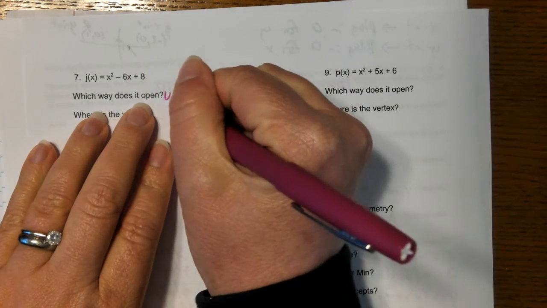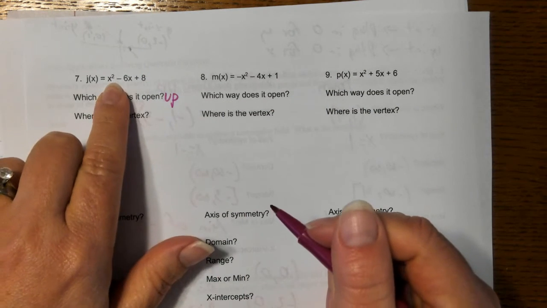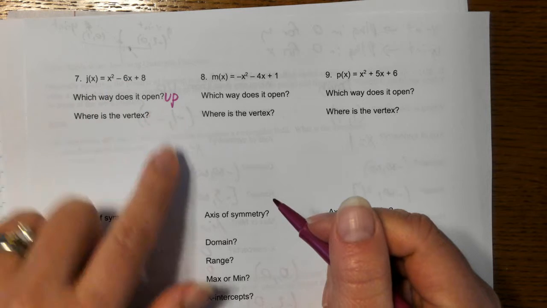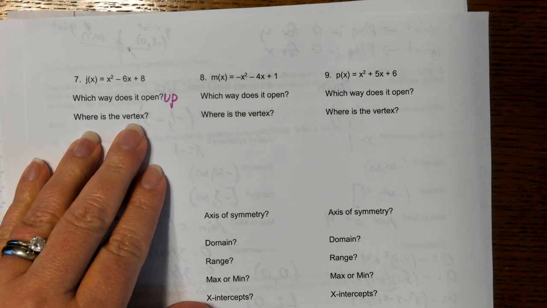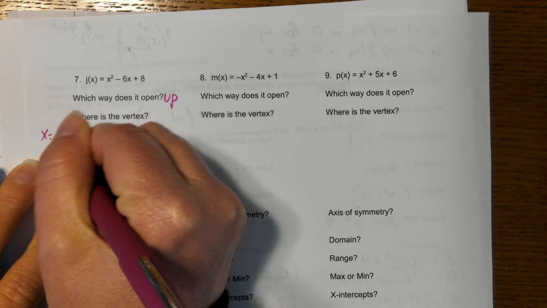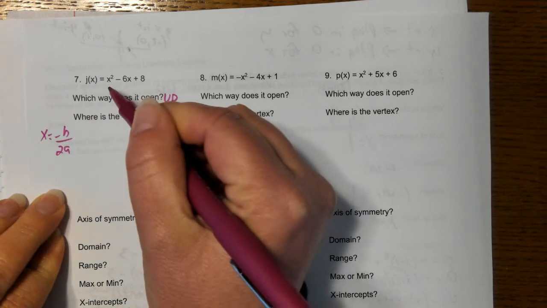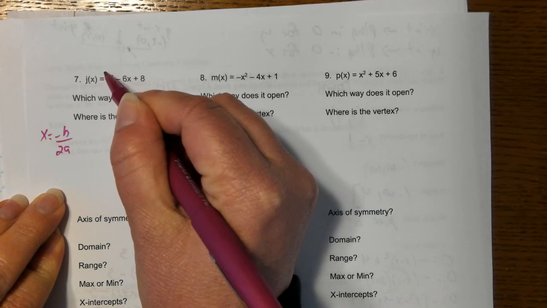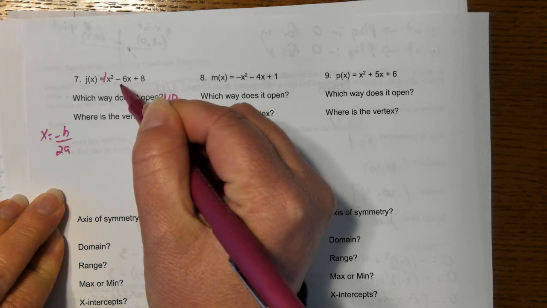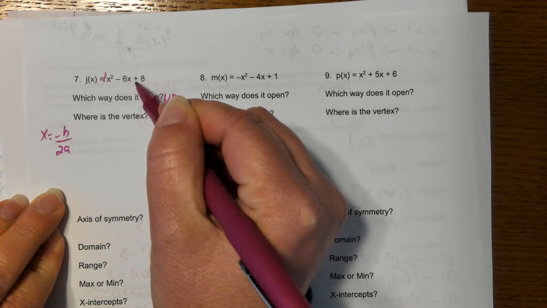This one opens up, and I know that because the number in front of x squared is positive. It's got a positive attitude, so it's opening up. Vertex. I'm assuming that you do not want to convert it to vertex form using completing the square. So we're going to use our x equals negative b over 2a formula. Notice the a value is 1 because there's a 1 in front of x squared. The b value is negative 6 and the c value is 8.